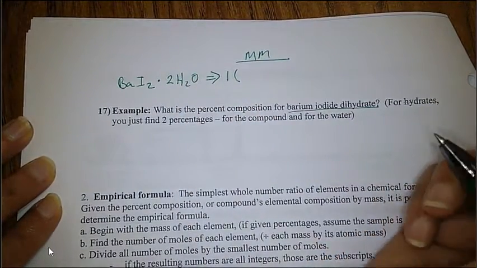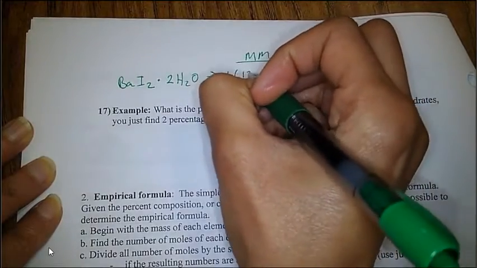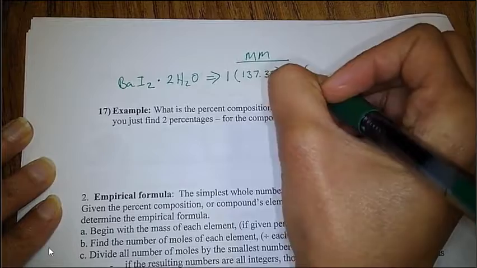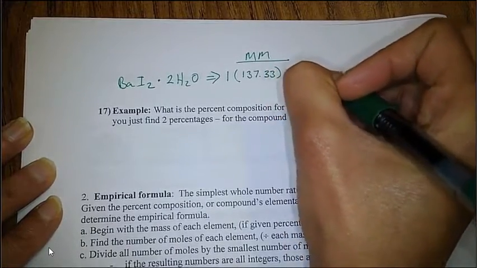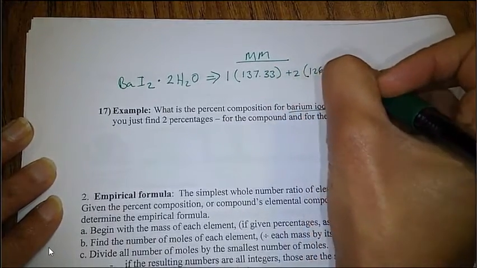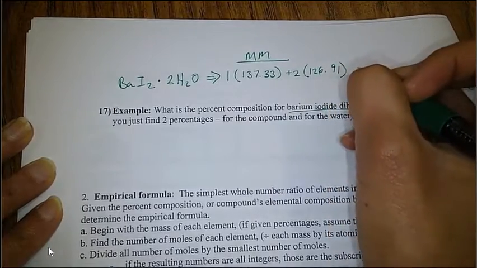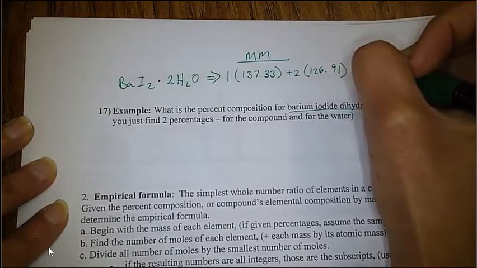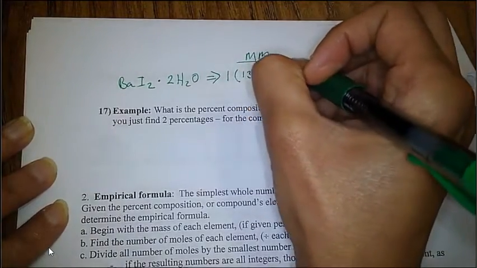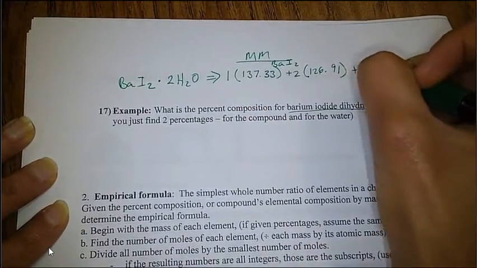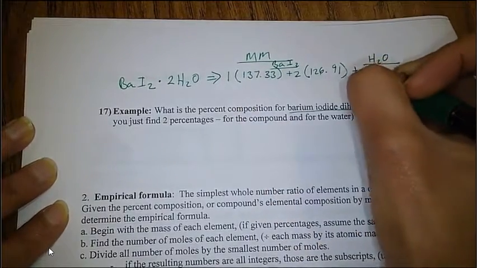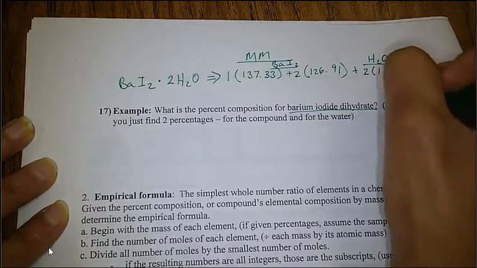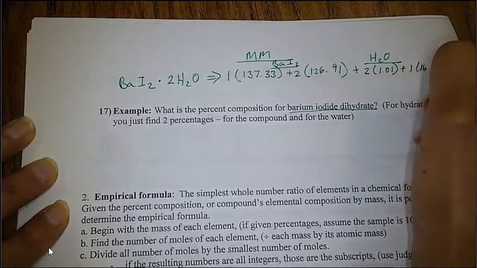Using your periodic table, the mass of 1 barium should be 137.33, plus 2 iodine at 126.91. And of course you've got plus the mass of water, so for H2O, I've got 2 hydrogens, each hydrogen is 1.01, plus 1 oxygen, which is 16.